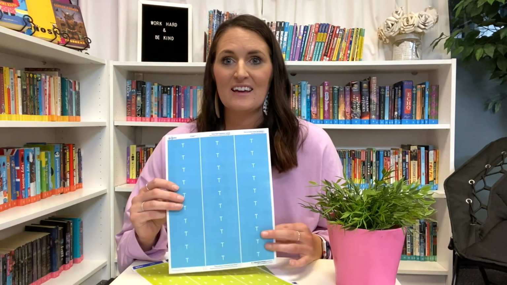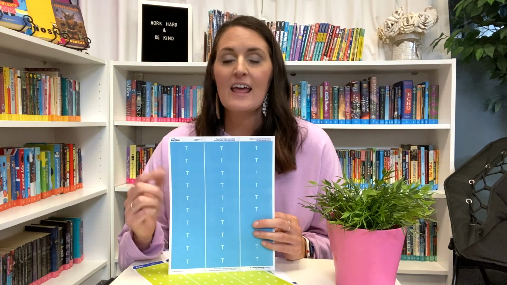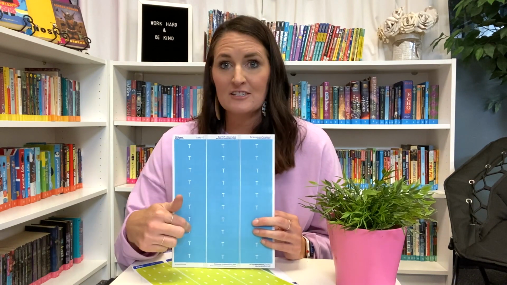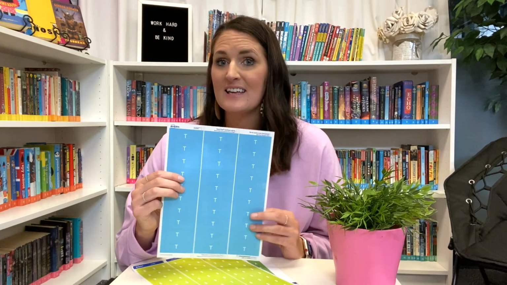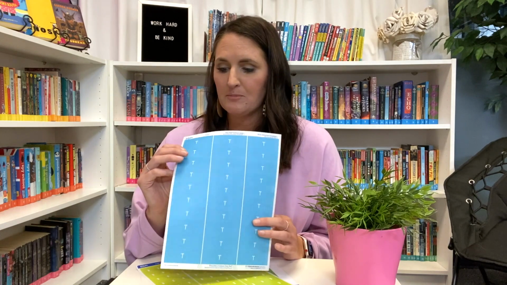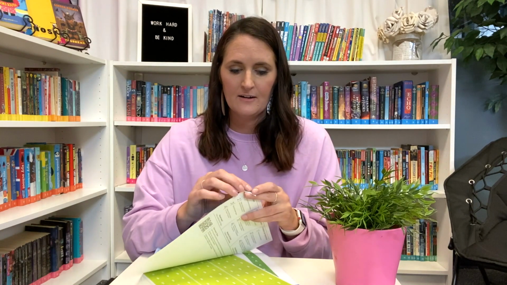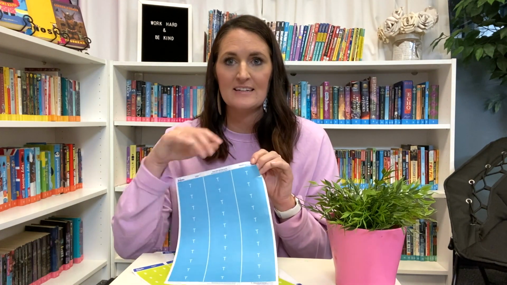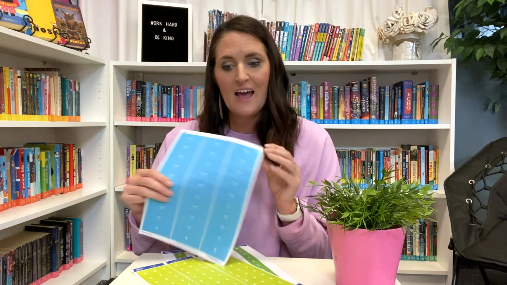So these are the ones that I originally created that have just the letters on them. These are the ones that I use in my classroom library. I just print them off, and then when I need to use the letter, I can just easily peel it off and stick it on the spine of the book. I also, this last summer, added 2 more options for people who wanted ink saving options.